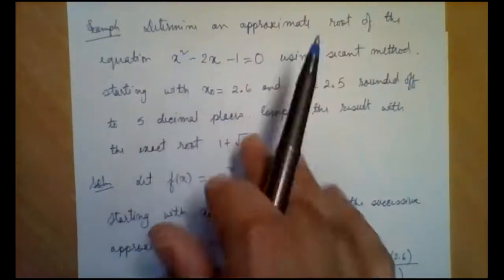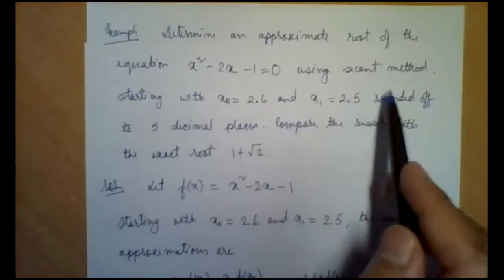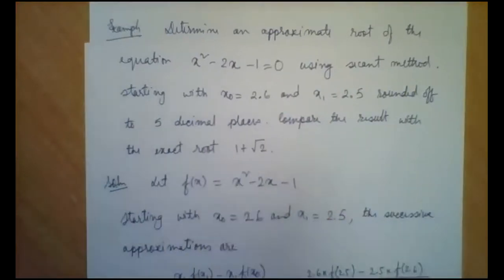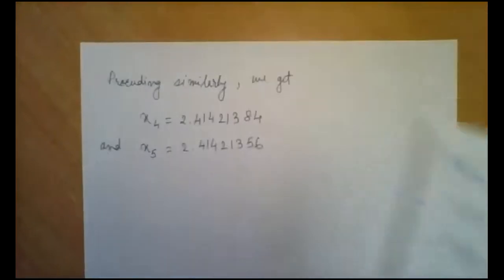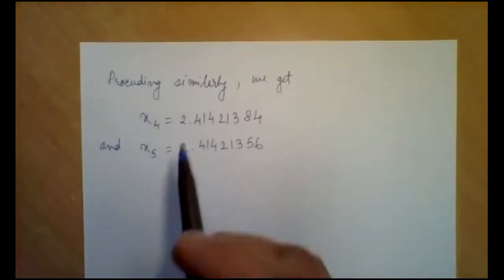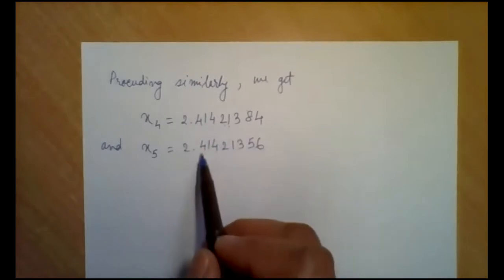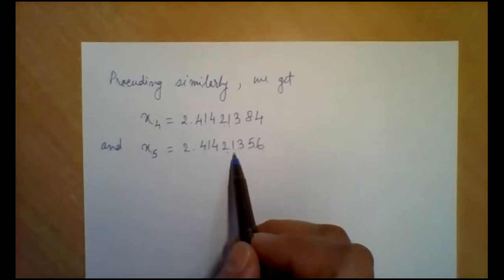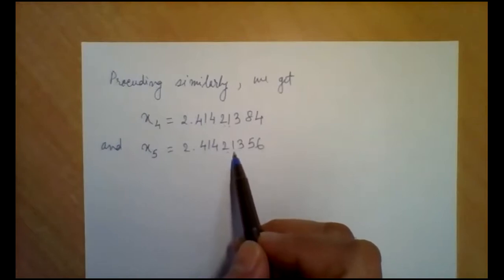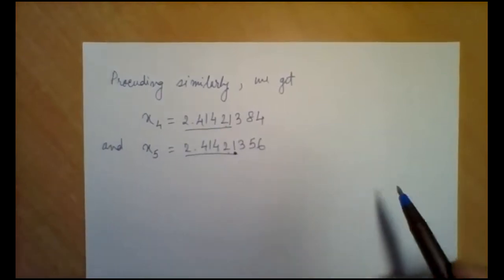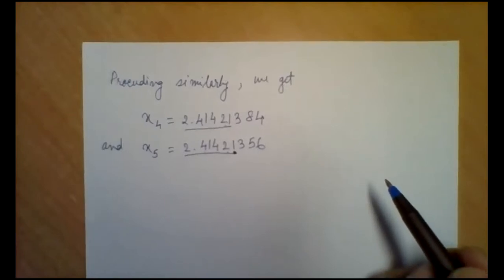Let us look at the question. Determine an approximate root of the equation using secant method, starting with these 2 points, rounded off to 5 decimal places. How many have we got? 1, 2, 3, 4, 5. Here we can see that up to the 5th decimal place, these two values are the same. Then it means we can stop here.